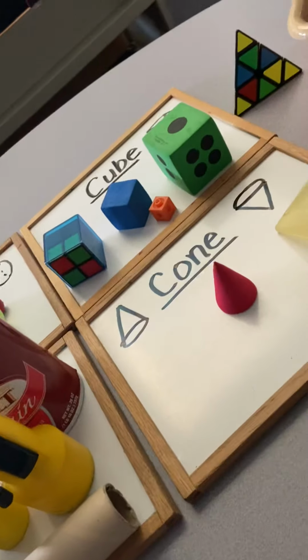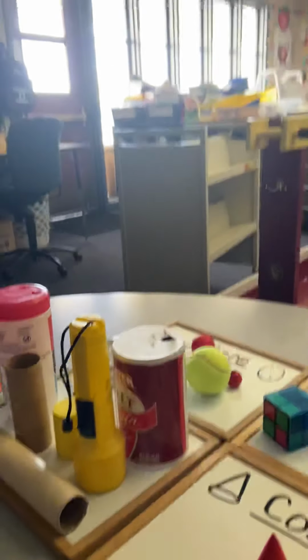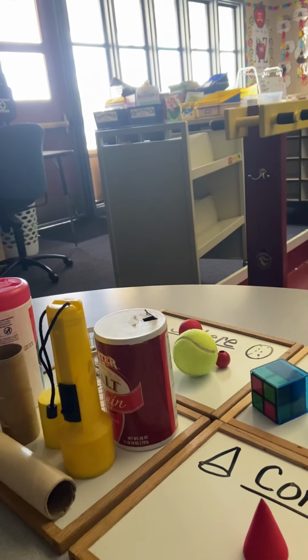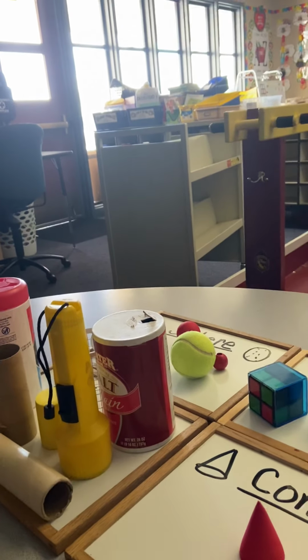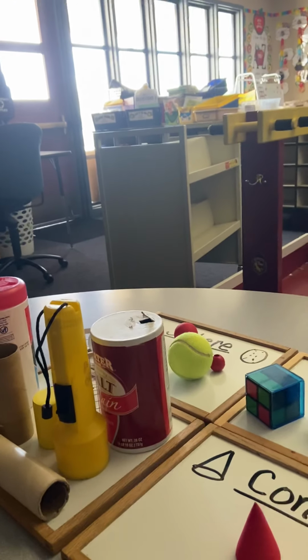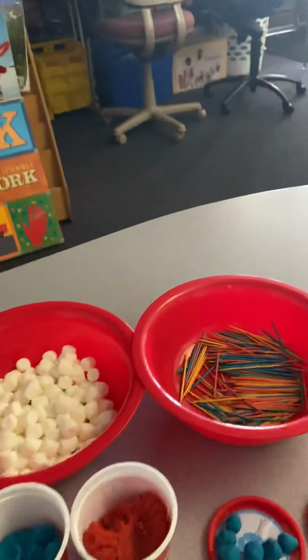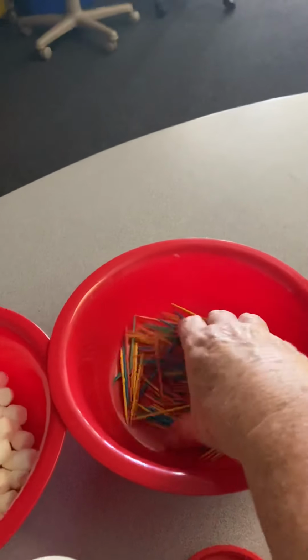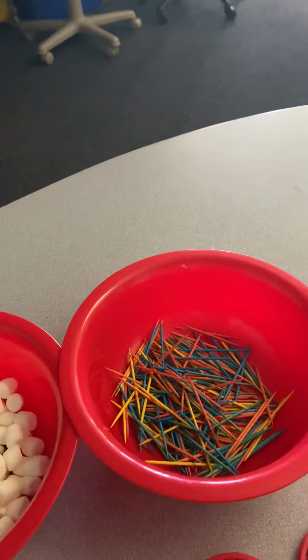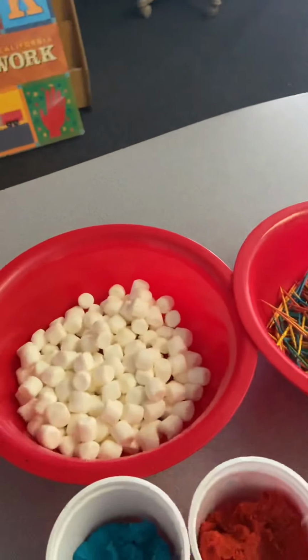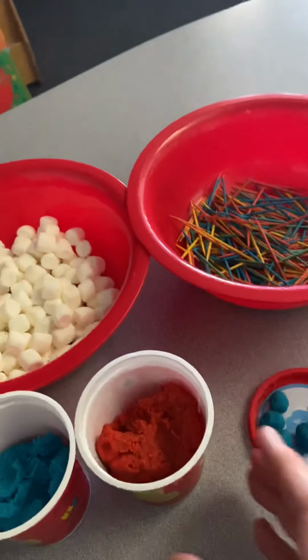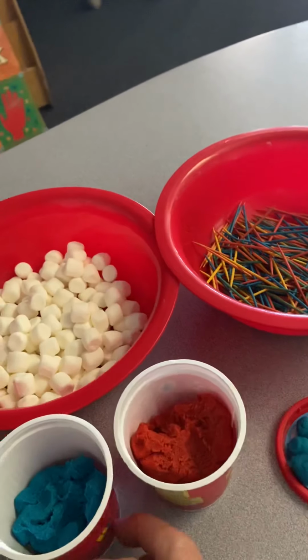Now, my tripod did come. So what I'm gonna do is I'm gonna put this camera on the tripod because I have something really fun to do. And if you can, I would love for you guys to do this at home. Okay, we're gonna use some materials that you probably have at home. We've got some toothpicks. I got pretty colored ones, but you could use plain wooden ones. I have some marshmallows, and I have some Play-Doh.